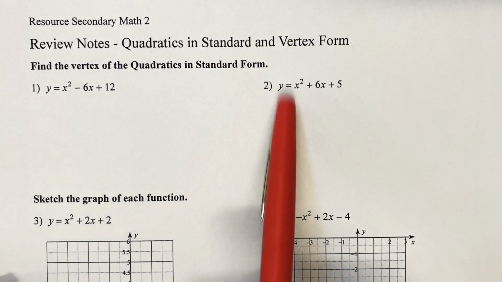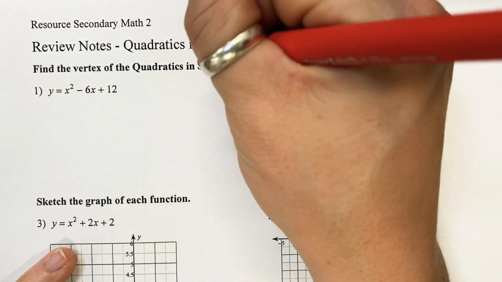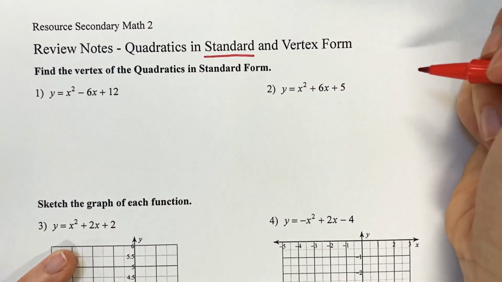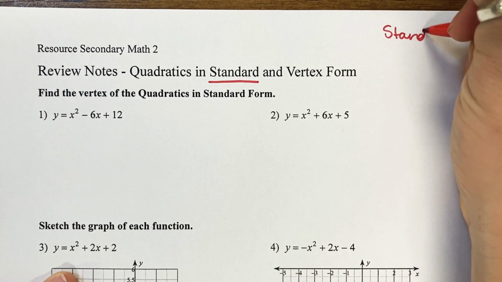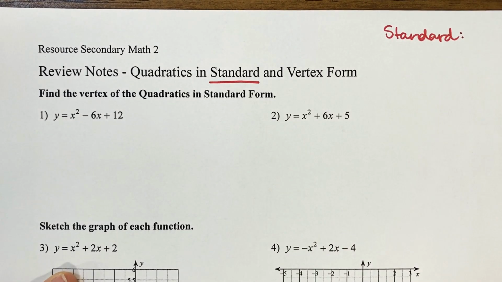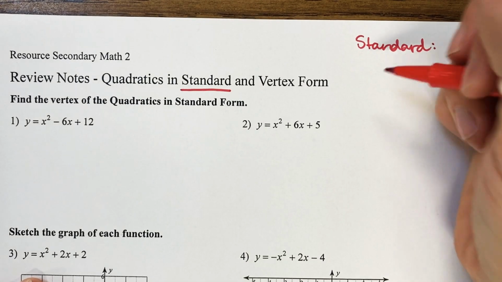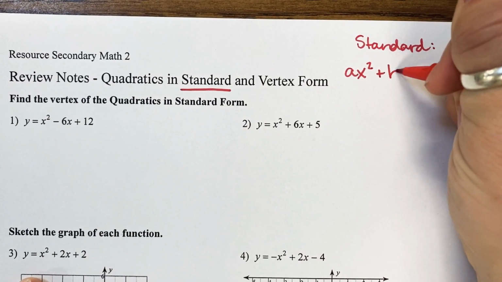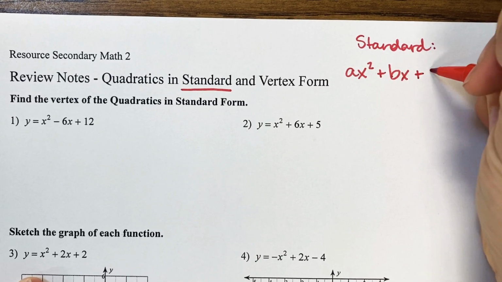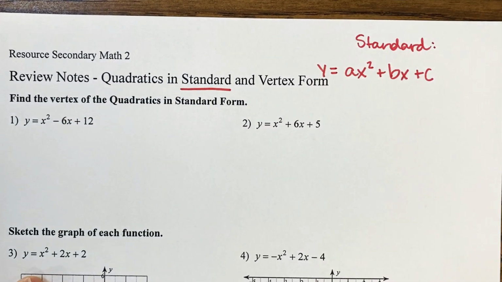Okay, so first thing, let's identify the difference between standard form and vertex form. So let's write standard form in red. Standard form of a quadratic is written as y equals ax squared plus bx plus c.